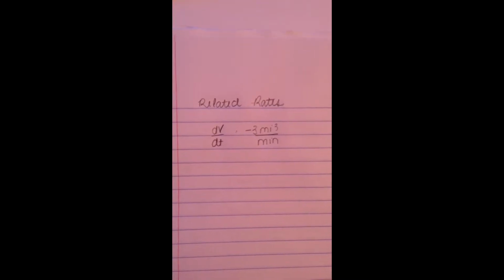The first step to solving this problem is to locate your givens, which is dV/dt, which is negative 3 miles cubed per minute. The second step is to find your equation, which is going to be volume equals 4/3 pi r cubed, since we're dealing with the volume of a sphere.